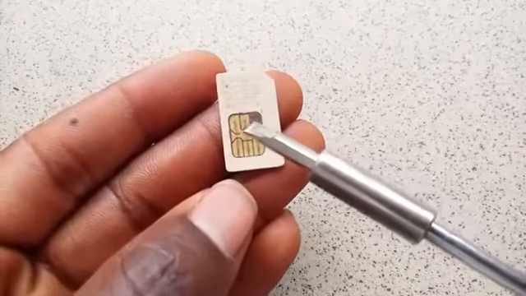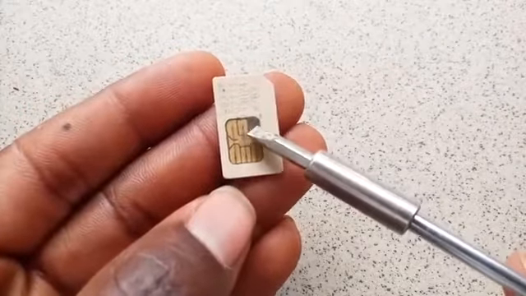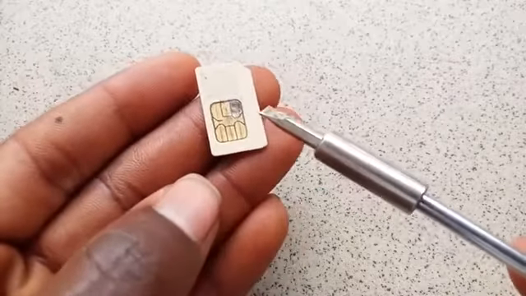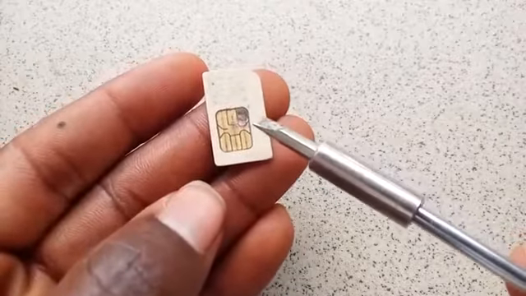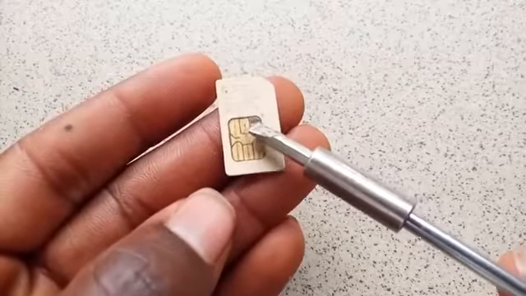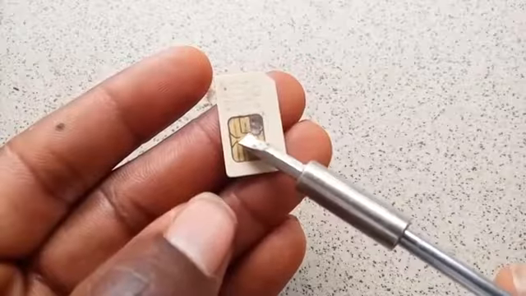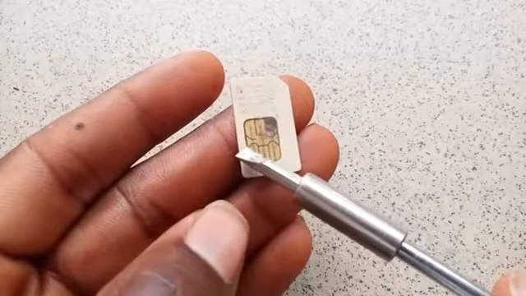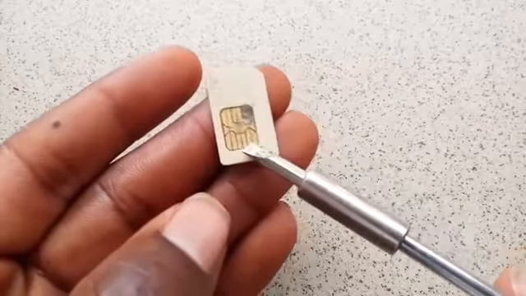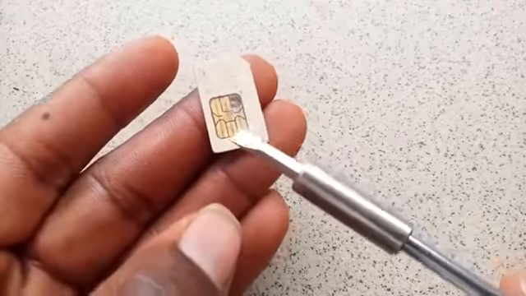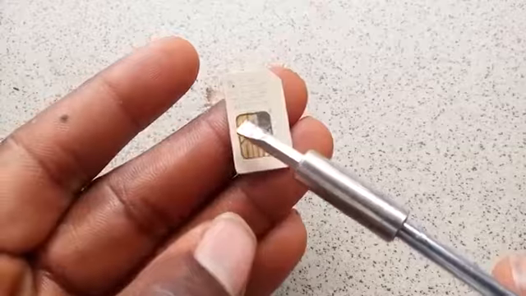I cannot just recommend you to go and scratch this part, because I don't know the type of SIM you are using, because SIM cards are of different designs, different sizes. So take the one that you are using, count the number of partitions the SIM is divided into, go into the market, buy 6 of the SIM. Say how many partitions do you have? 8 partitions.